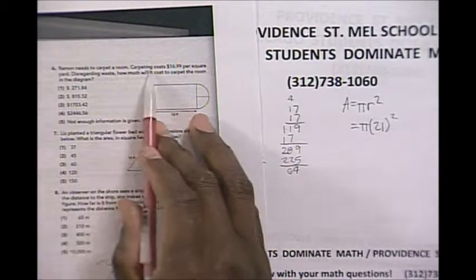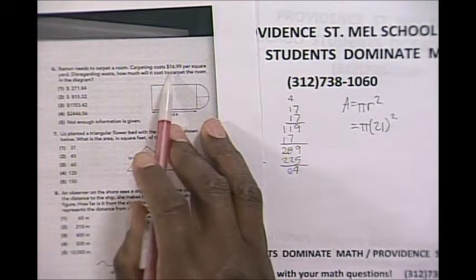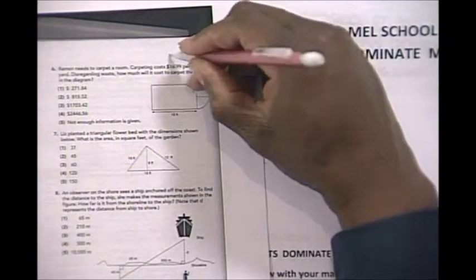All right, so you're carpeting the room, and it costs $16.99. Don't use $16.99. Round it up to 17. Make your numbers easy to work with.